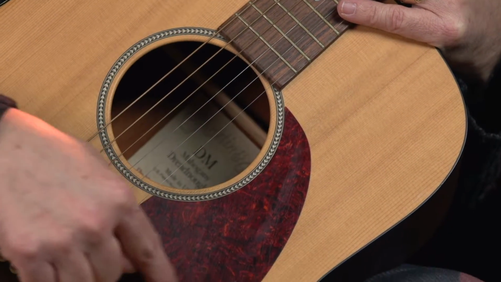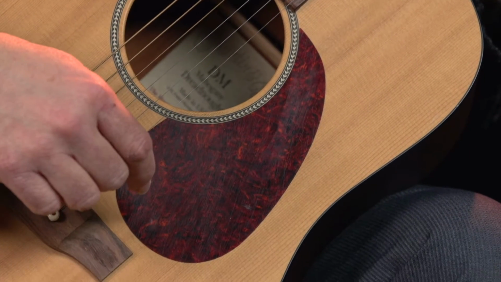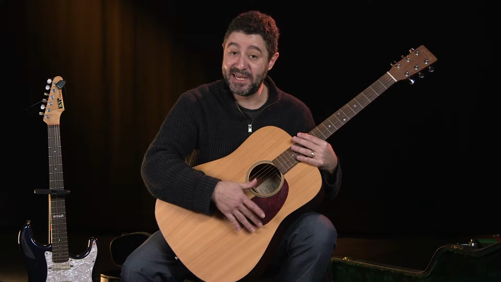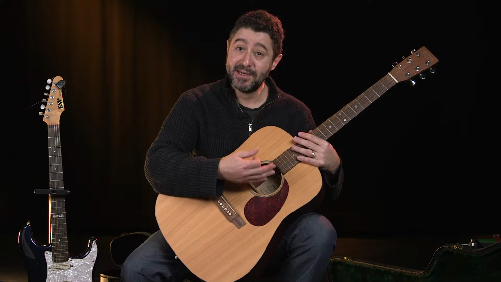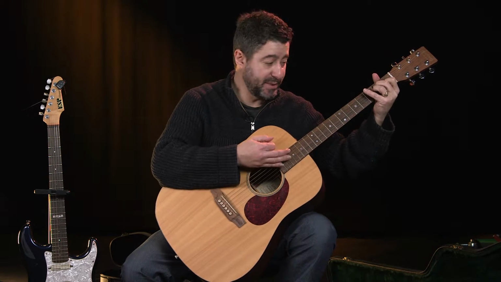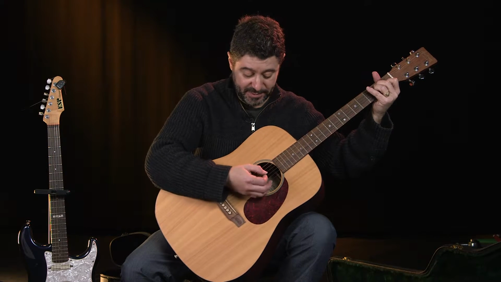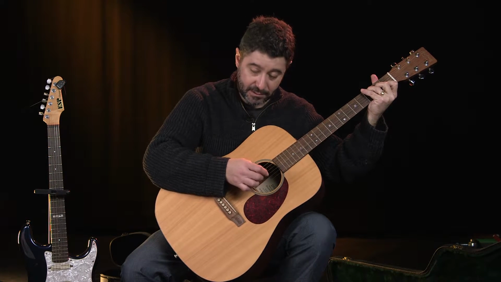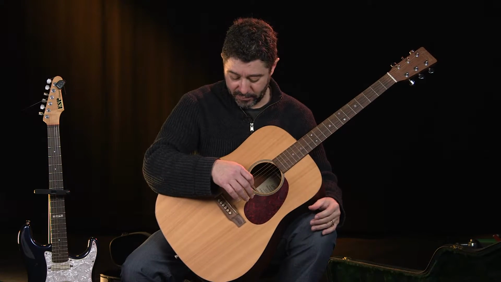This piece here is called a pick guard, and it basically just serves to protect the top from strumming. Steel string acoustic guitars tend to be strummed, although they can also be finger picked, right? A strum, or I can finger pick it. So they're played both ways.